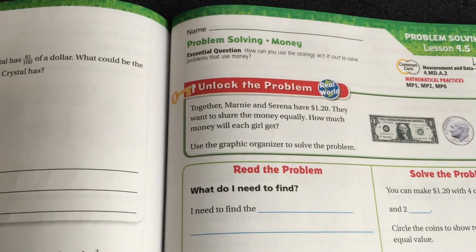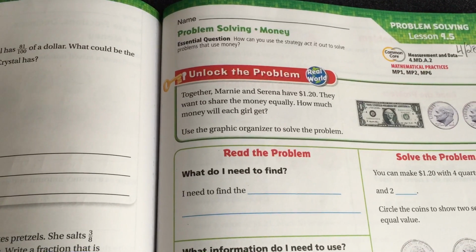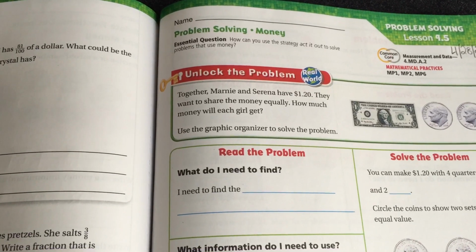Together, Marnie and Serena have $1.20. They want to share the money equally. How much money will each girl get? Use the graphic organizer to solve the problem.